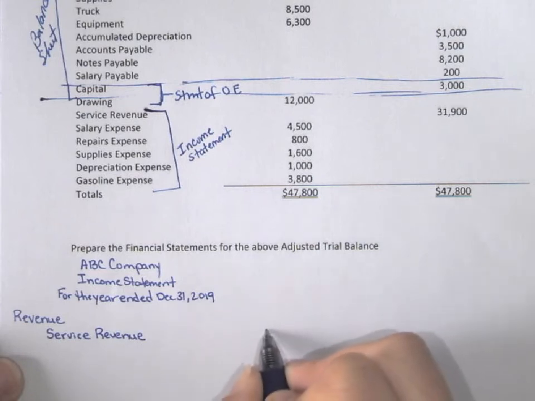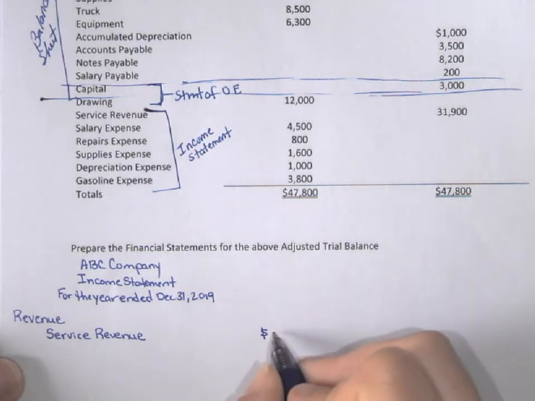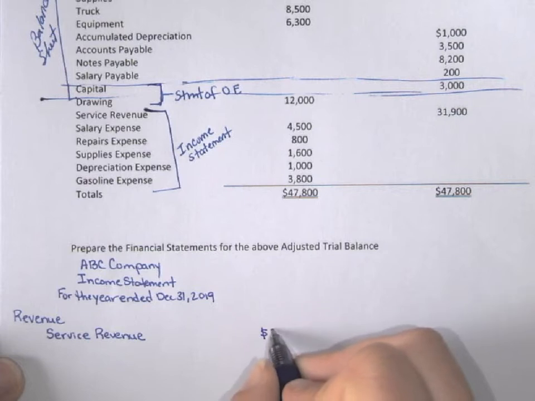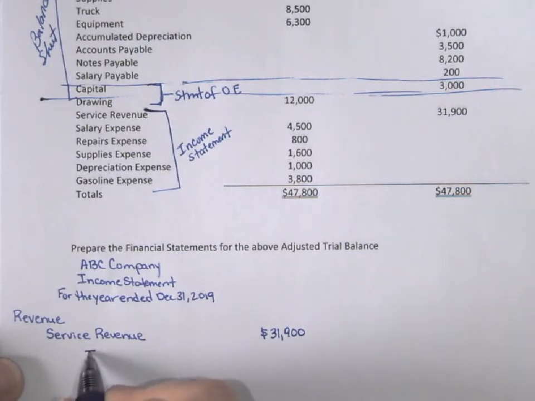And then I'm going to come over and put the total. The total that I have here for service revenue is $31,900. If I had more revenue, I would list those out. I don't, so now I'm just going to come in and then over and have my total revenue.